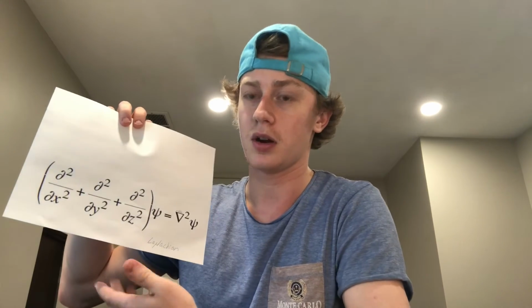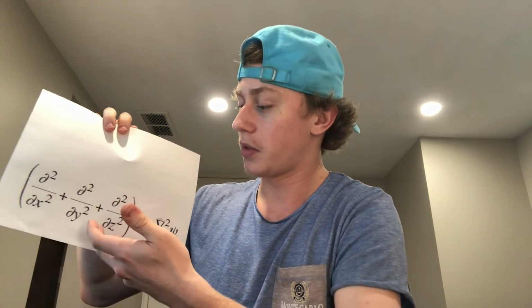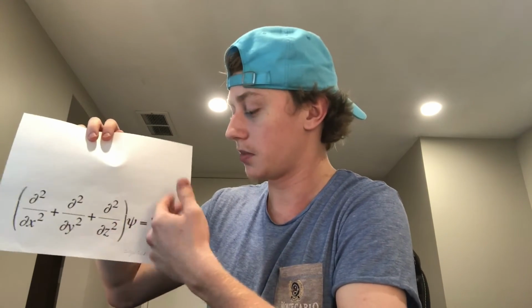This value will only be 0 wherever the gradient is not changing. It is then used in wave functions using the formula here, where it is the Laplacian times the wave function, equal to nabla squared times the wave function.